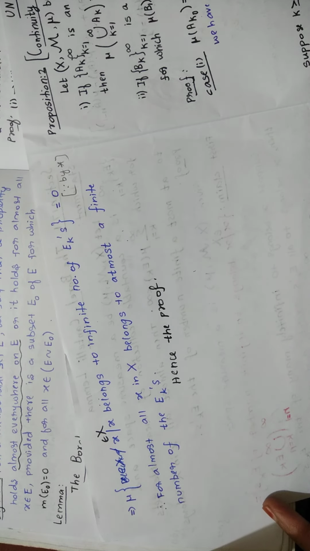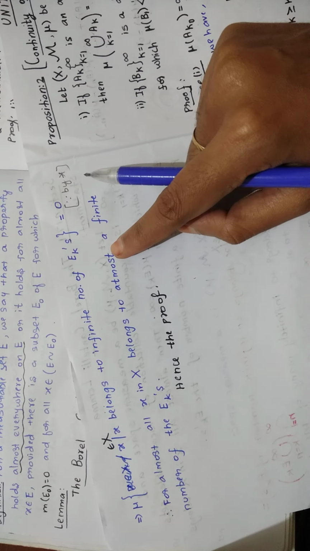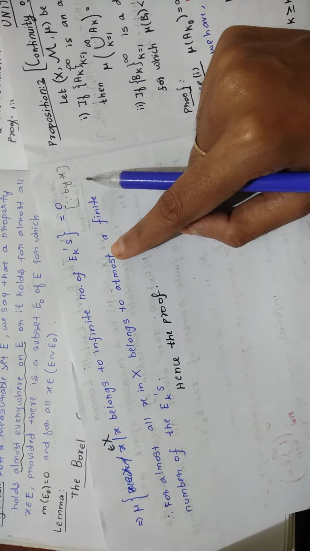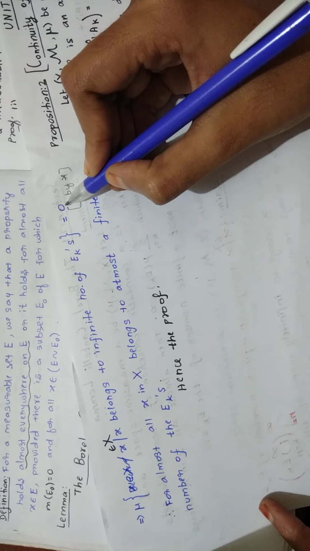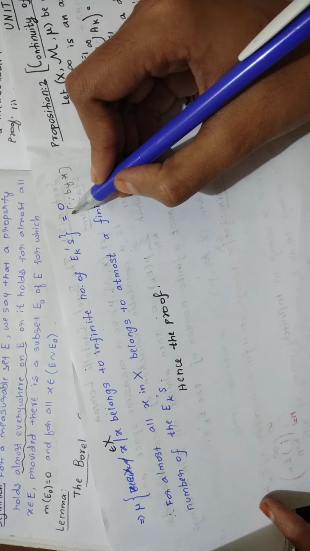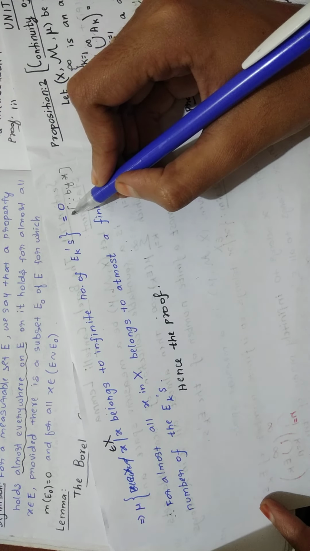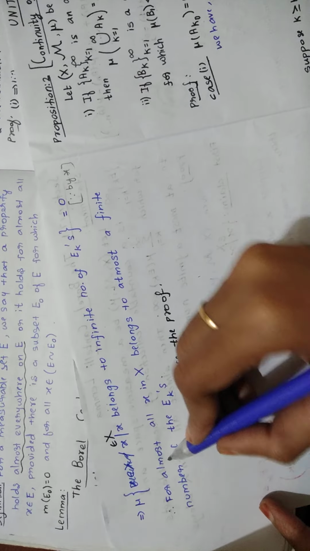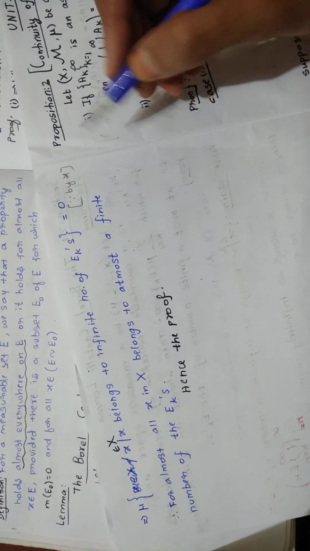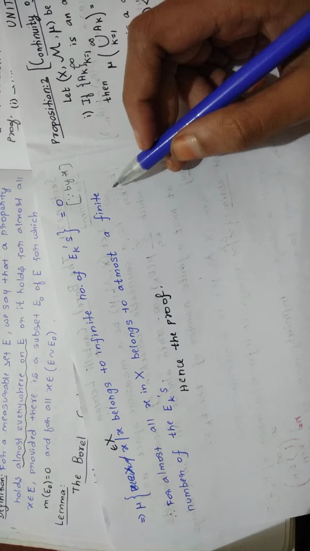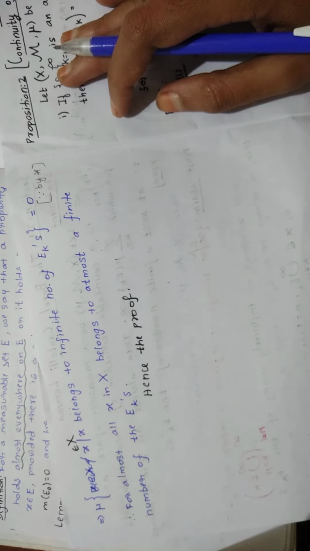So from this what will you get? From this you will come to know that x is not present in infinite number of EKs, because the measure of x belonging to infinite number of EKs is 0. So that is what you are writing: for almost all x in X, x belongs to at most finite number of EKs. It is not present in infinite number of EKs. It is present in finite number of EKs. Hence the proof comes to an end.